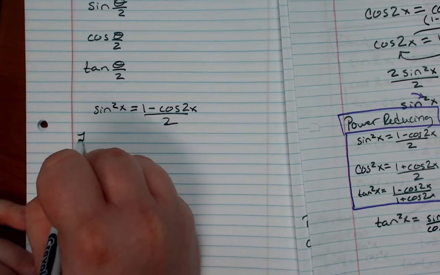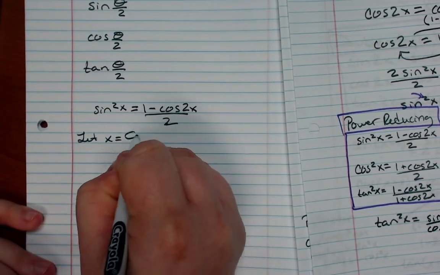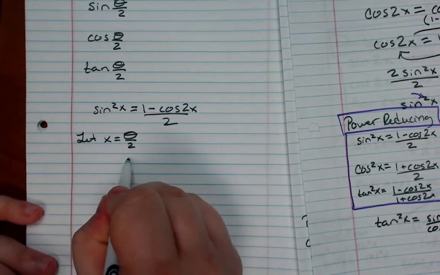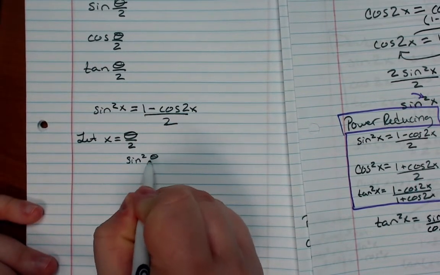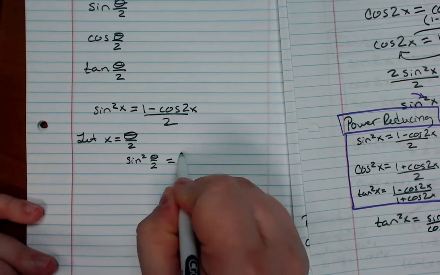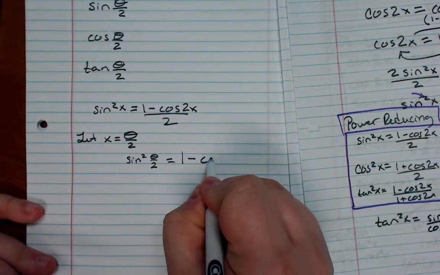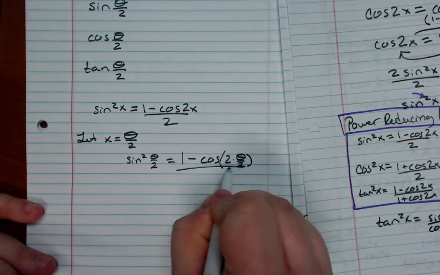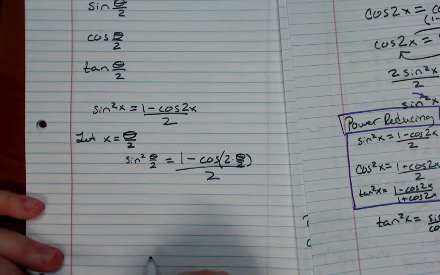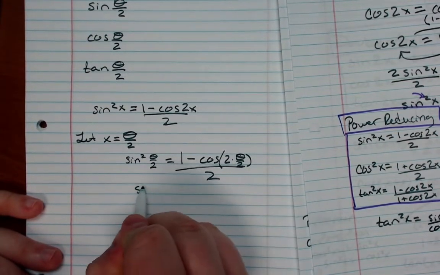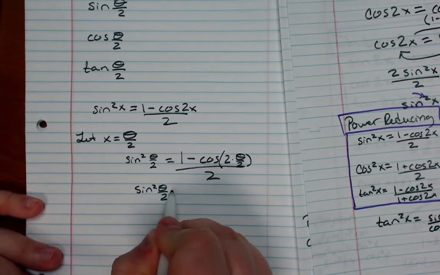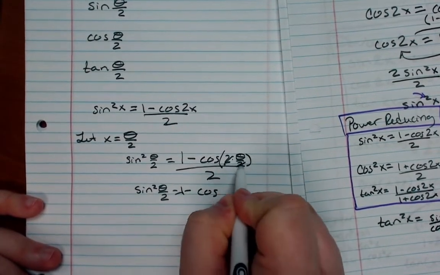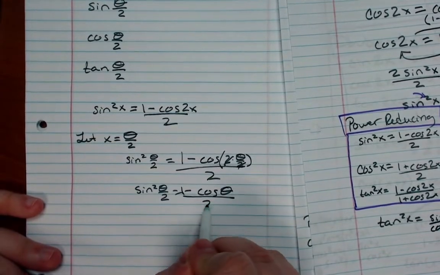And now I'm going to say let x be theta over 2. So we substitute theta over 2: sine squared of theta over 2 equals 1 minus cosine of 2 times theta over 2, all over 2. Well, that just reduces to sine squared theta over 2 equals 1 minus cosine theta, the 2's cancel, all over 2.